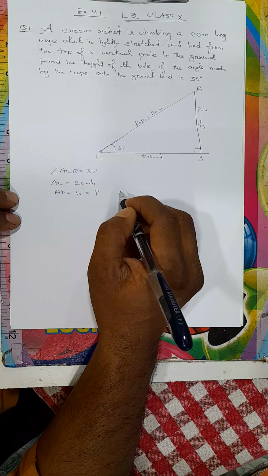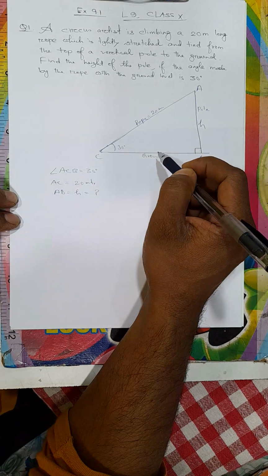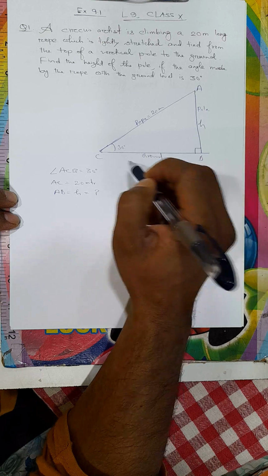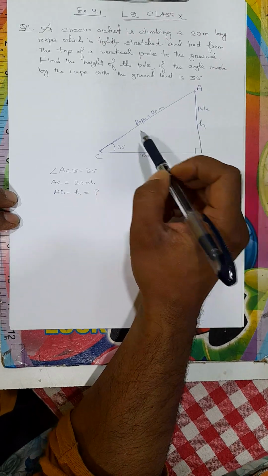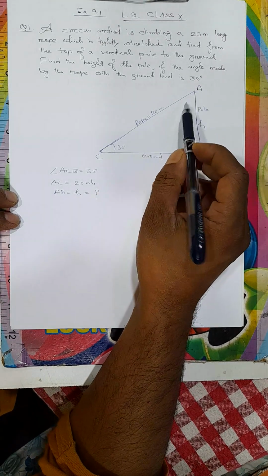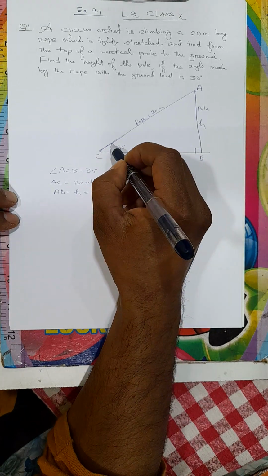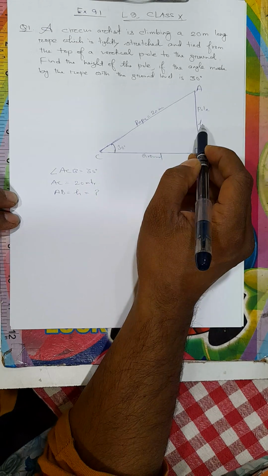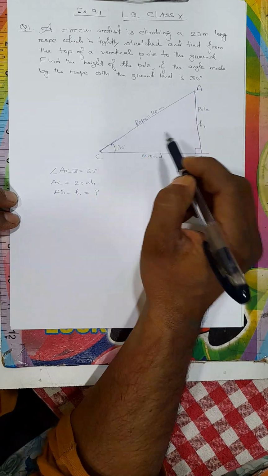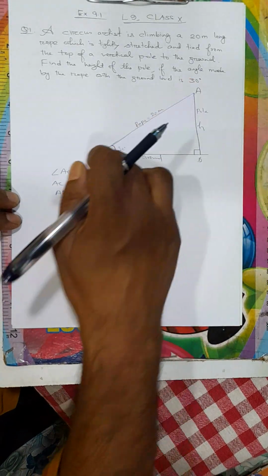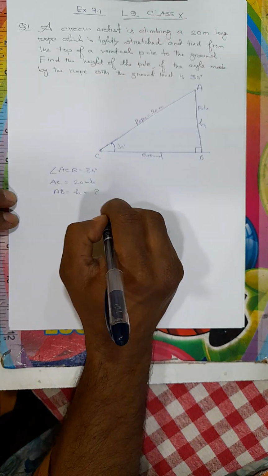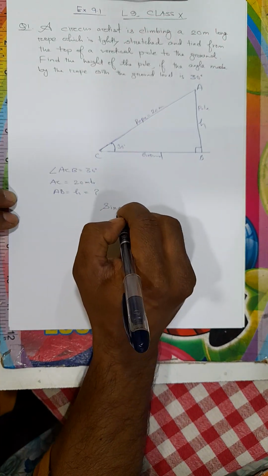Now let us use the trigonometric ratios here. You are not given BC, so with the help of AC we will try to find the length of H. Now with respect to this angle, what is the relation between AB and AC? Since AB is the opposite of this angle, so you will use this trigonometric ratio.